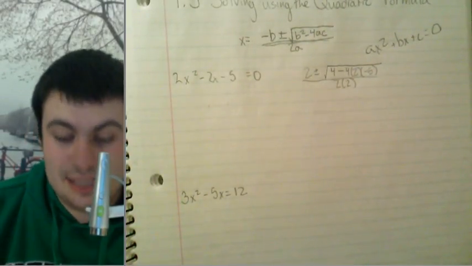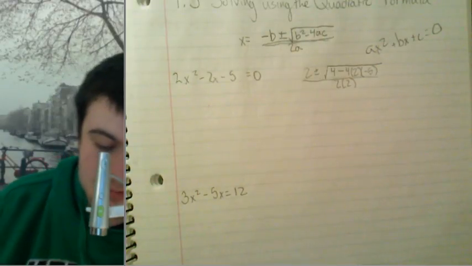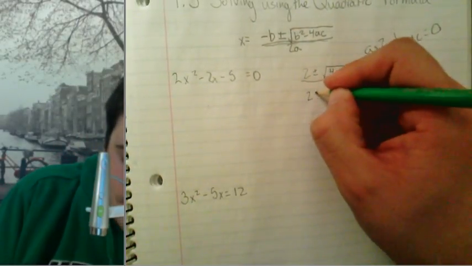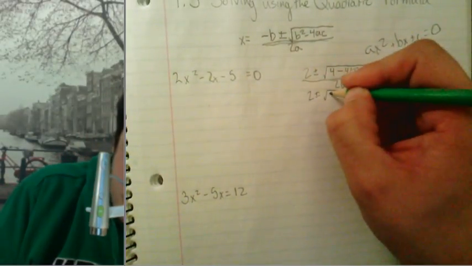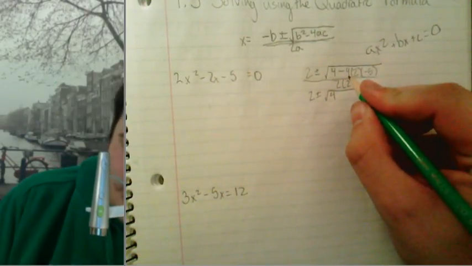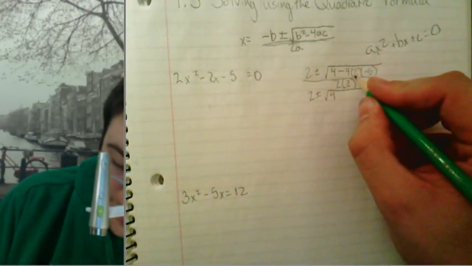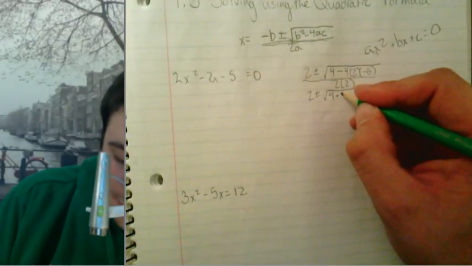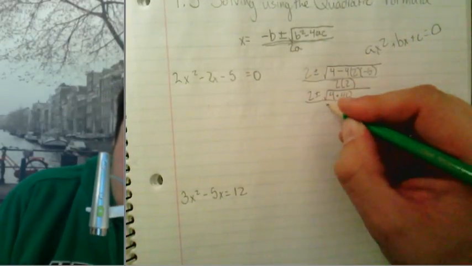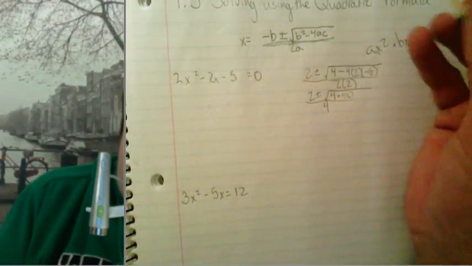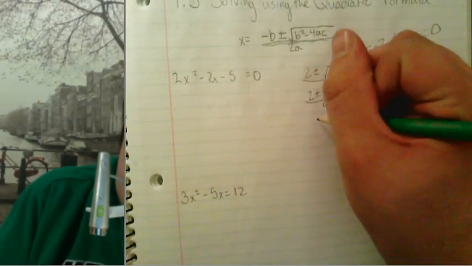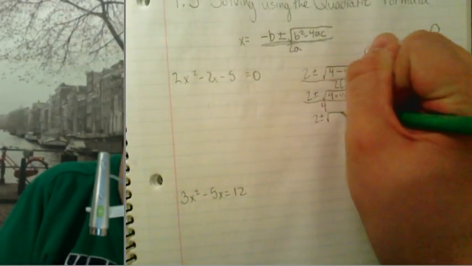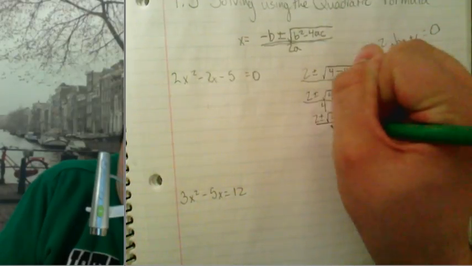So let's take a look, and we can simplify 2 plus or minus the square root of 4. Negative 4 times 2, that's negative 8, times negative 5 is plus 40, over 4. So we have 2 plus or minus the square root of 44 over 4.